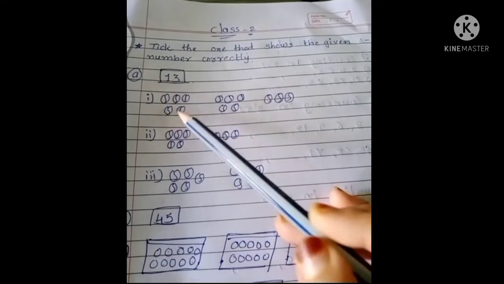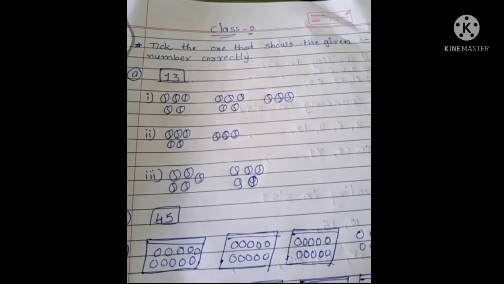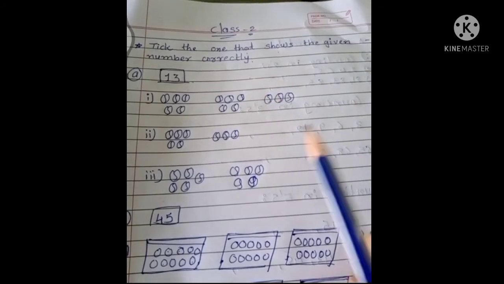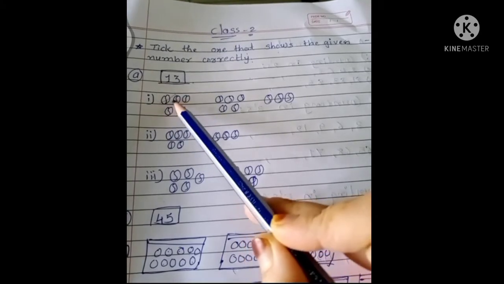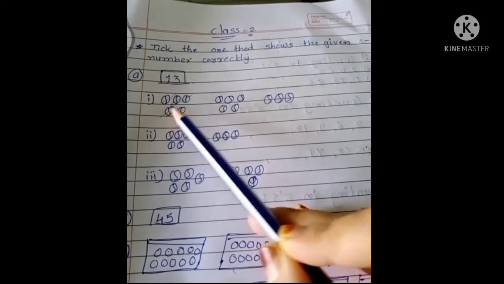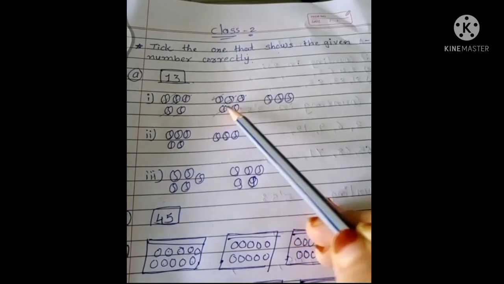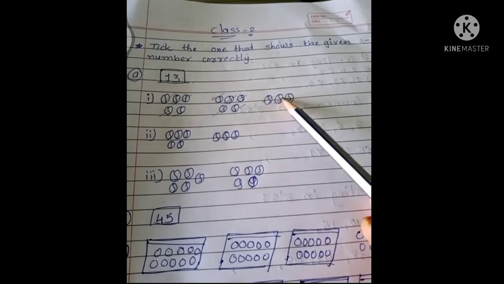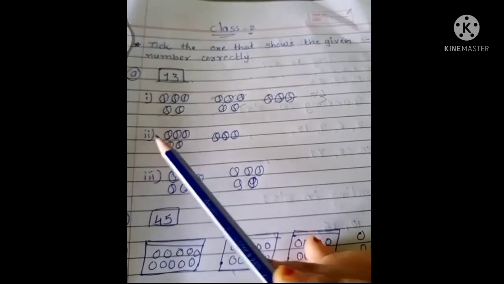Okay students, so we have to find out which pictures are equal to the number 13, which option has a total of 13 objects. So if you check the first one, here you can see 1, 2, 3, 4, 5, 6, 7, 8, 9, 10, 11, 12, 13. So here it is 13, right?